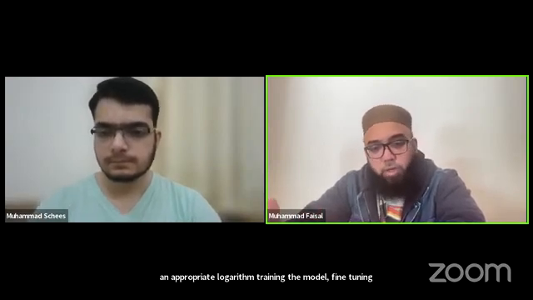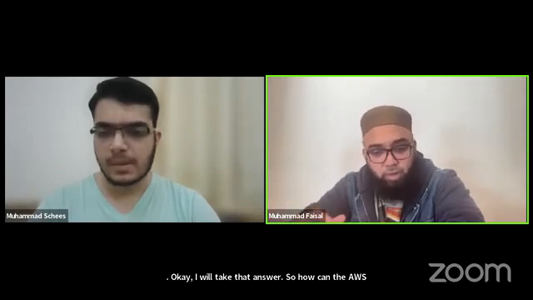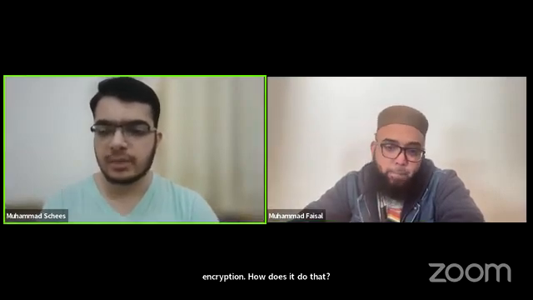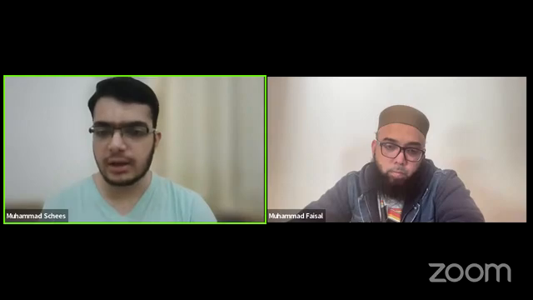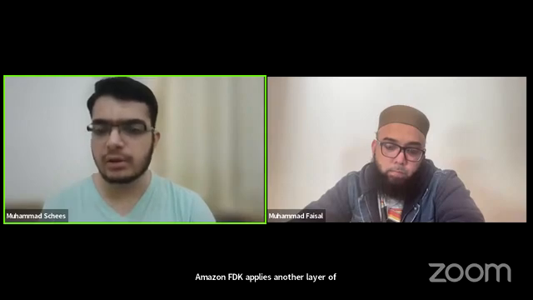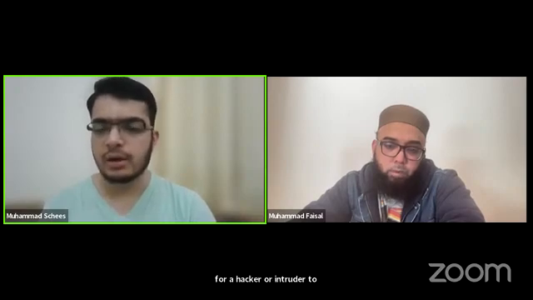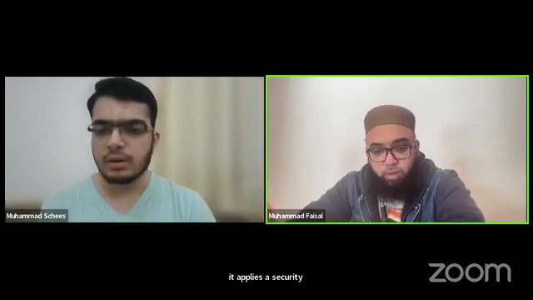So how can the AWS Encryption SDK, software development kit, enhance security for application level encryption? How does it do that? So first, data is encrypted already, and the Amazon SDK applies another layer of security upon it, so that it is more difficult for a hacker or intruder to get access to that data. So it applies another what? What is in the SDK? What does SDK consist of?